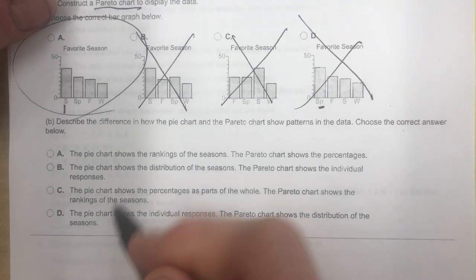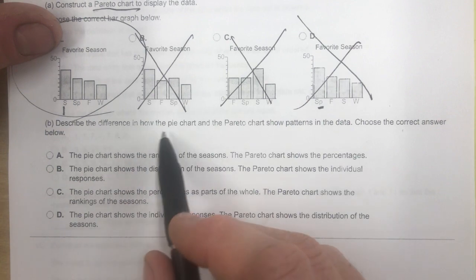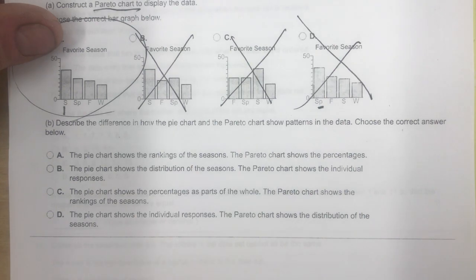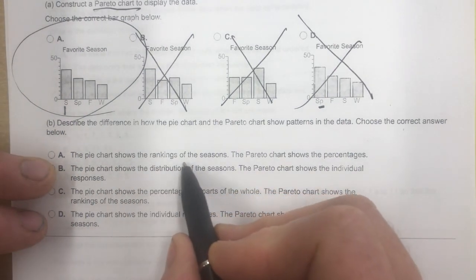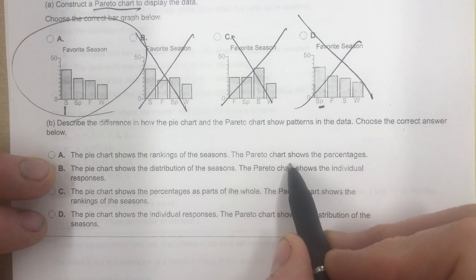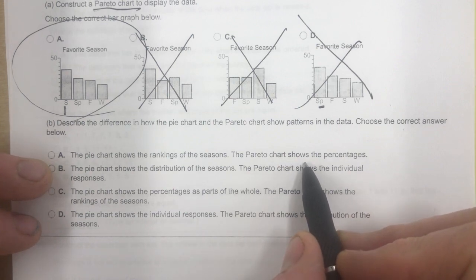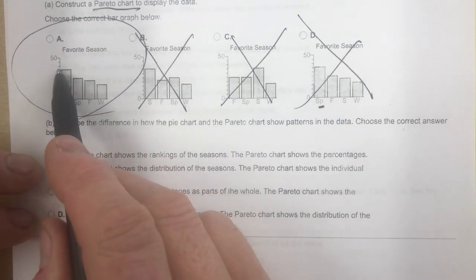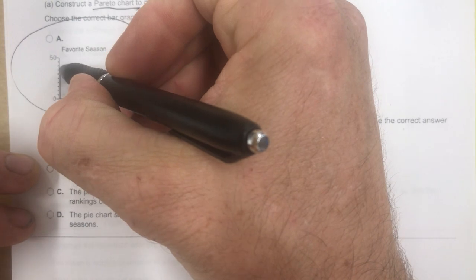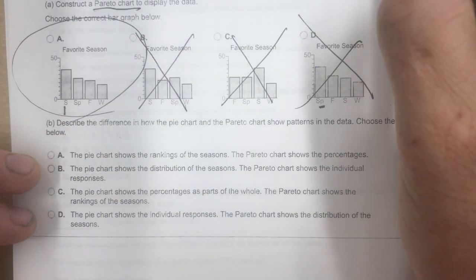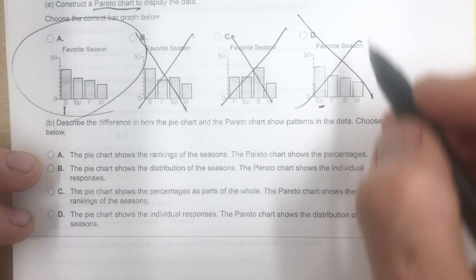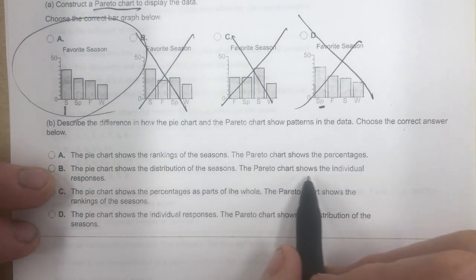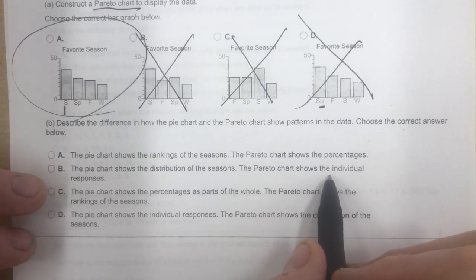Okay. Now, to describe the difference in how the pie chart and the Pareto chart show patterns in the data. What's the difference here with how they show the data? All right. The pie chart shows the rankings of the season. The Pareto chart shows the percentages. Well, no. They don't show any percentages. I mean, it shows your percent right here, but that does too. Let's go to B. The pie chart shows the distribution of the seasons. The Pareto chart shows the individual responses. Oh no, that ain't right.